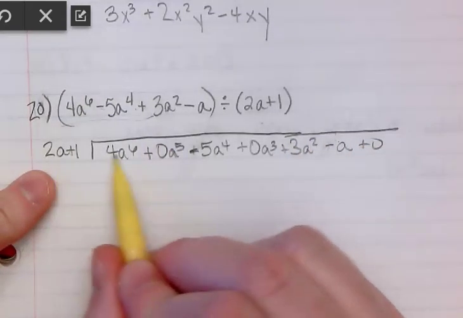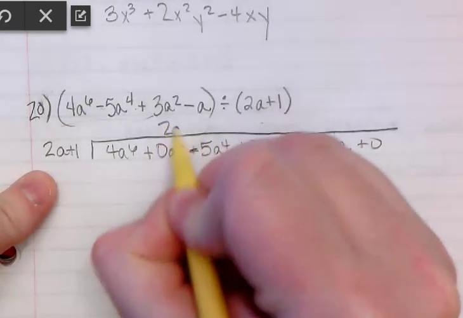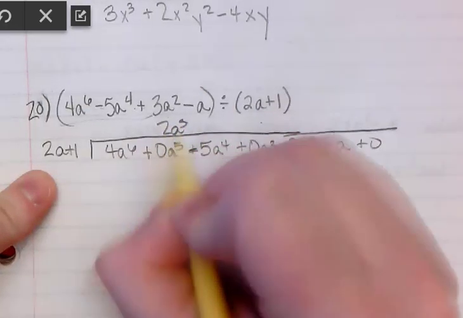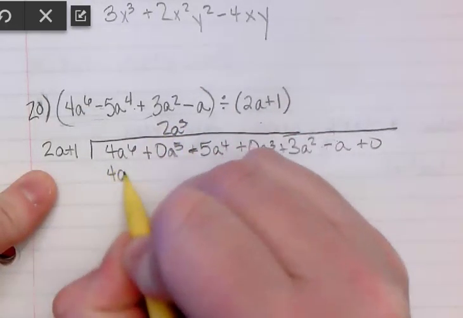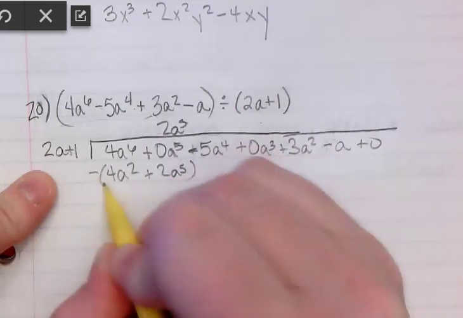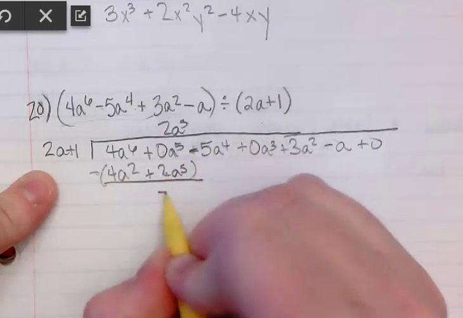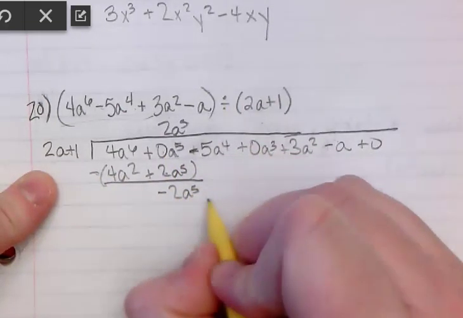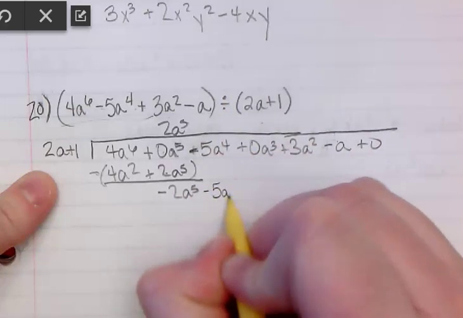What times 2a gets you 4a to the 6th? 2a to the 5th. Multiply it times both parts. 4a to the 6th plus 2a to the 5th. Minus. 0 minus 2 is a negative 2a to the 5th. Minus 5a to the 4th.